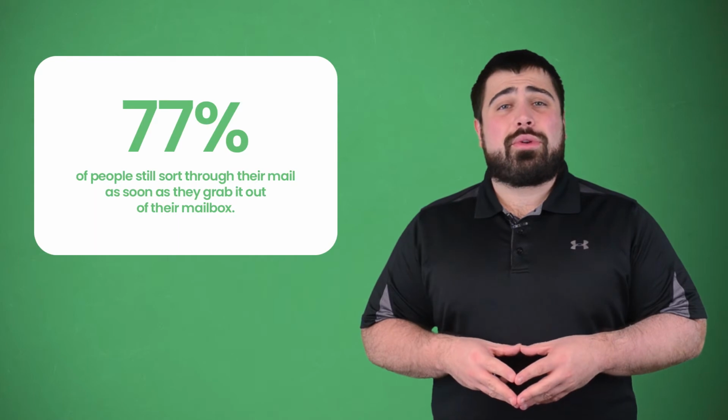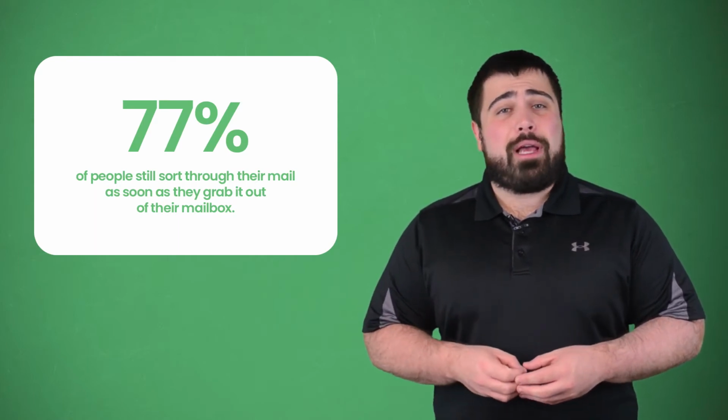77% of people still sort through their mail as soon as they grab it out of their mailbox. Like text messages, that's an incredibly high open rate that you can't ignore when you're trying to collect your outstanding balances. Making a past due letter that's in full color and representative of your brand could still have a lasting effect on those patients with outstanding balances. Maybe they just forgot that they owe you money after all of this time.